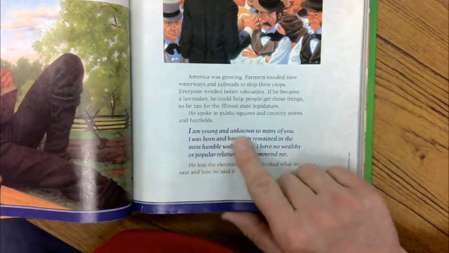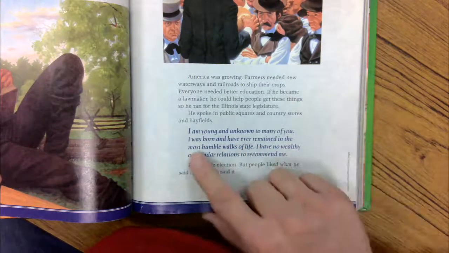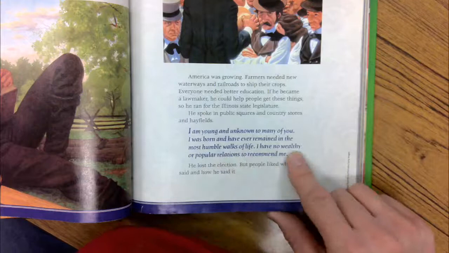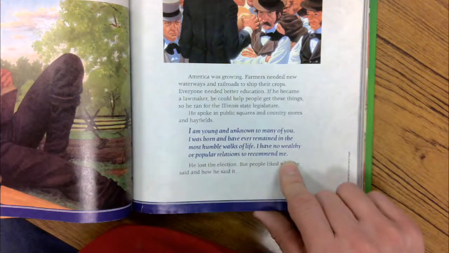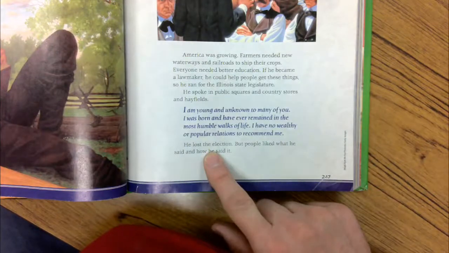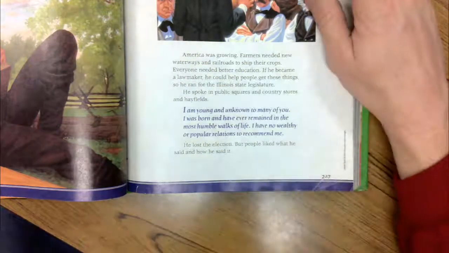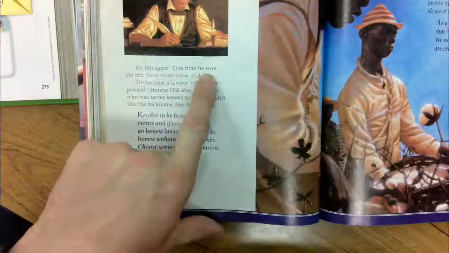"I am young and unknown to many of you. I was born and have ever remained in the most humble walk of life. I have no wealthy or popular relations to recommend me." He lost. Nobody knew who he was yet. He lost, but people liked what he said and how he said it. In other words, he was good at speeches. He ran again. This time he won.